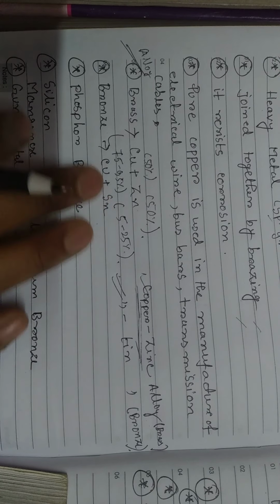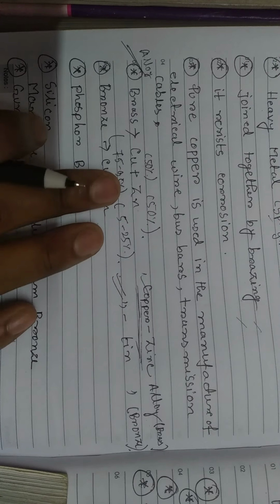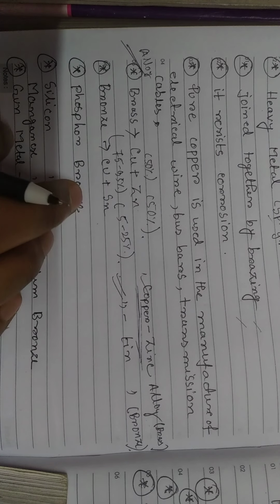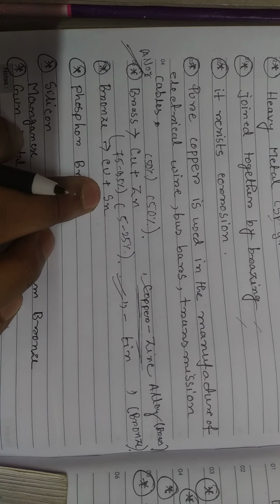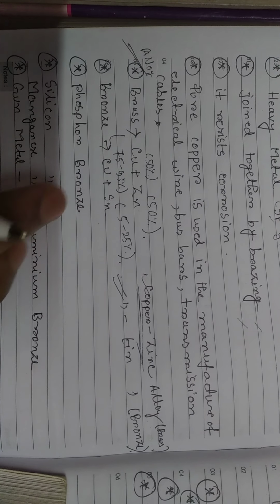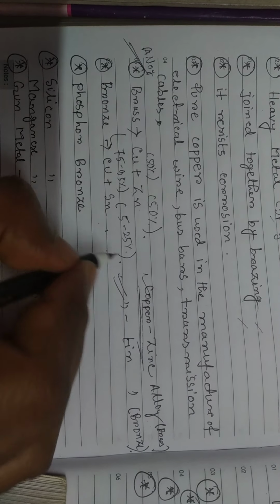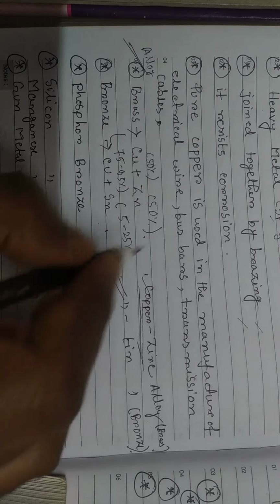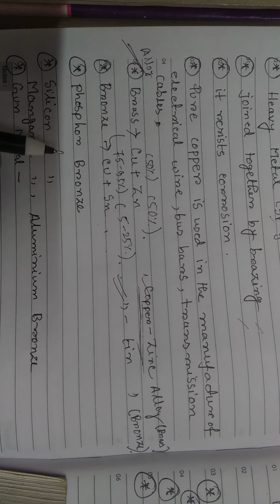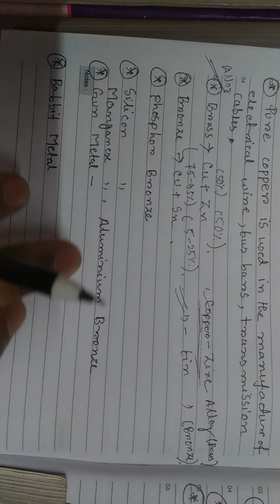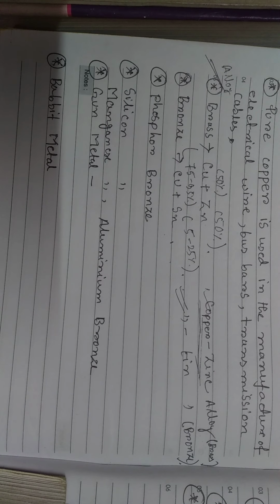They can vary the percentage within the range. Now, the main property is corrosion resistance, and in corrosion resistance, bronze is superior. Bronze is actually superior compared to brass. Depending on the composition, bronze can be different types, like phosphorus bronze, silicon bronze, magnesium bronze, aluminium bronze, depending on the percentage.